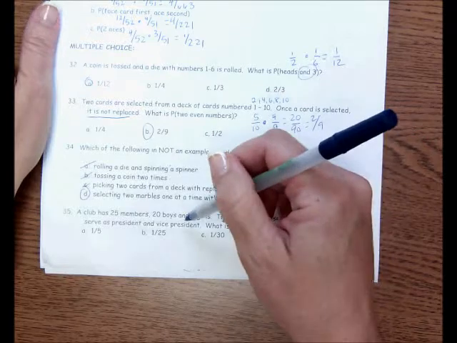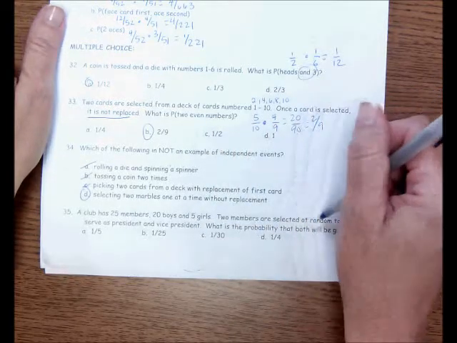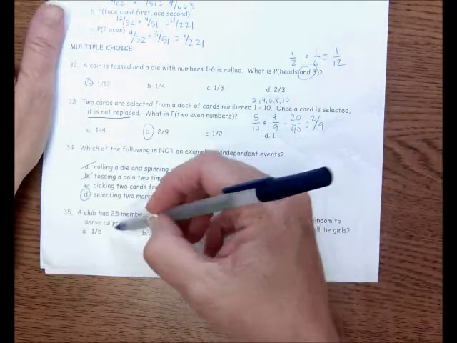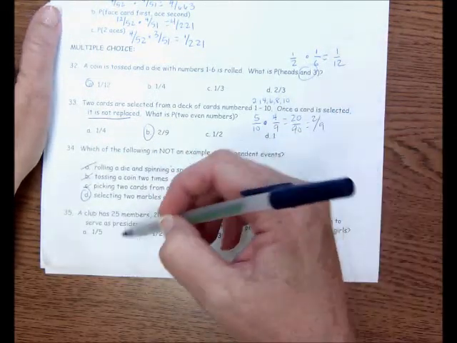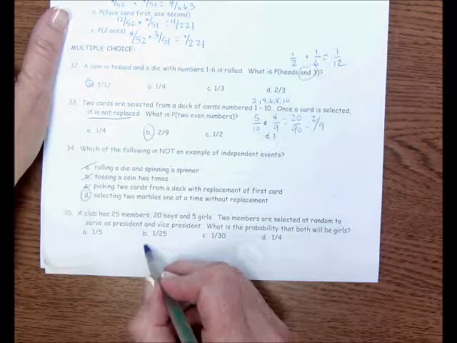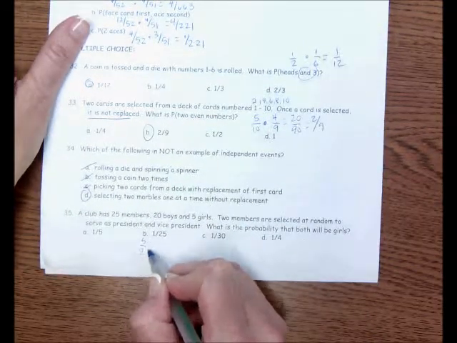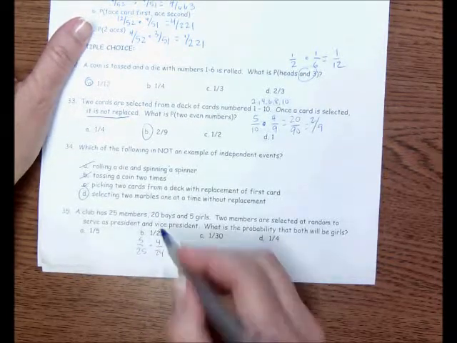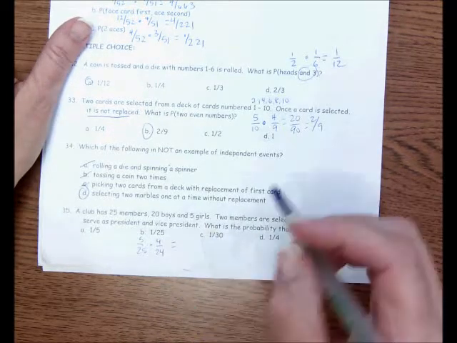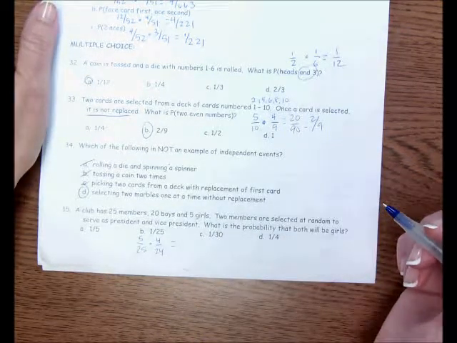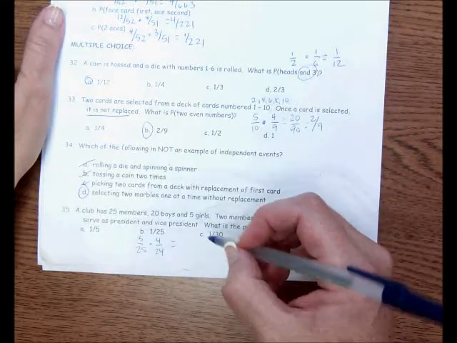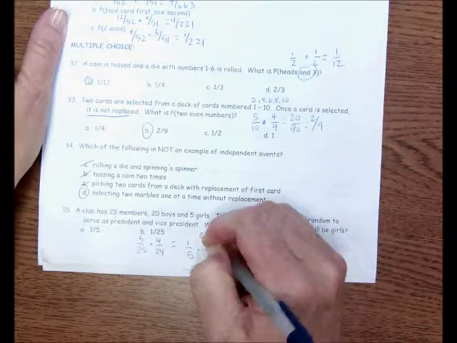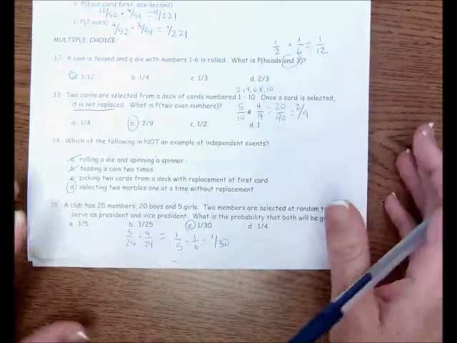A club has 25 members, 20 boys and 5 girls. 2 members are selected at random to serve as president and vice president. What is the probability that both will be girls? Well, I know they can't both be the same, like the same person can't be president and vice president. So 5 over 25 is the probability the first one will be a girl, and then 4 over 24 is the probability that the second one will be a girl. So I have 1/5 times 1/6, which is 1/30. I simplified those 2 fractions, or you could just use your calculator and multiply.